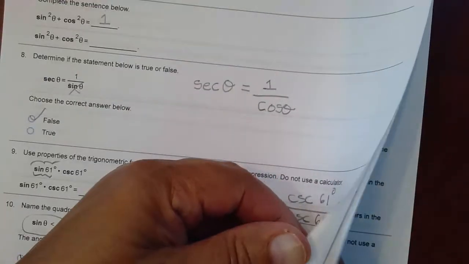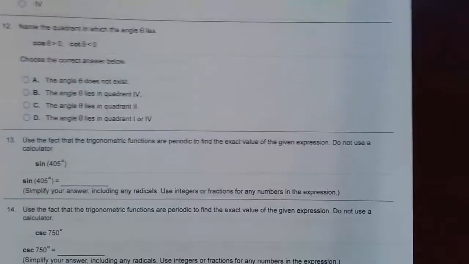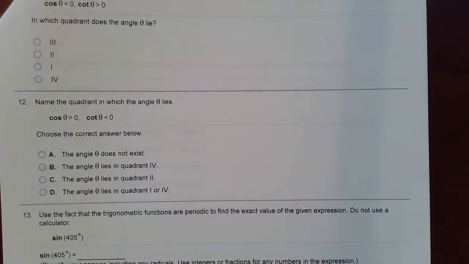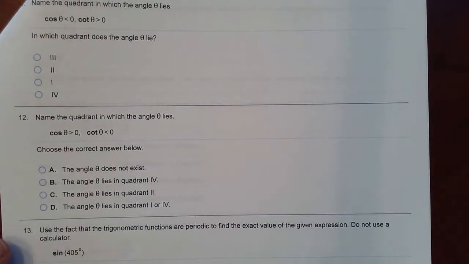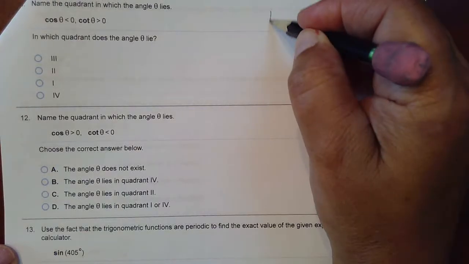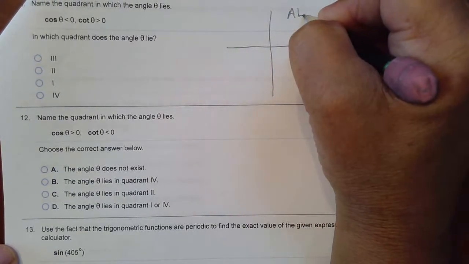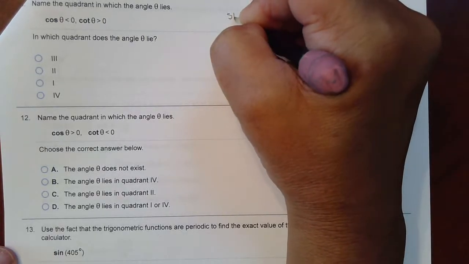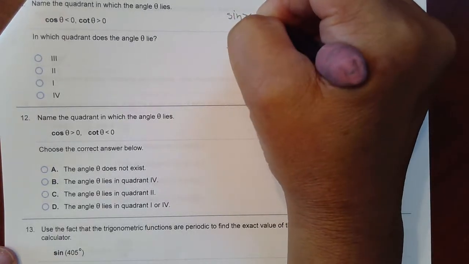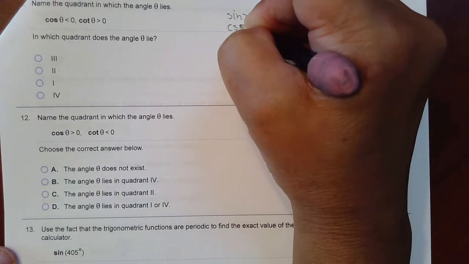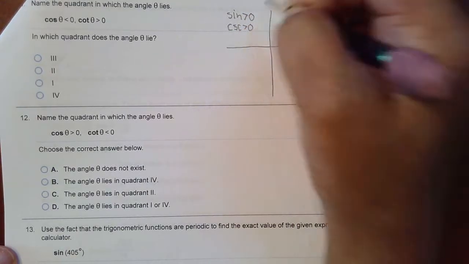Okay, moving on to number 11. Let's see if we can do that one as well. Okay, same kind of philosophy in numbers 11 and 12. Okay, this is students. So in other words, sine and cosecant are the positive ones.